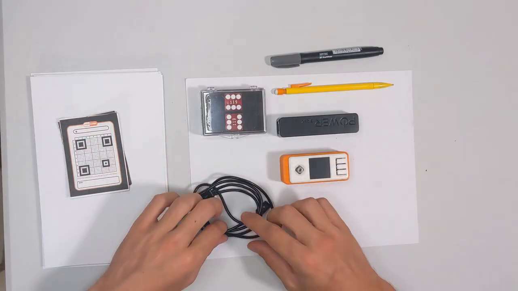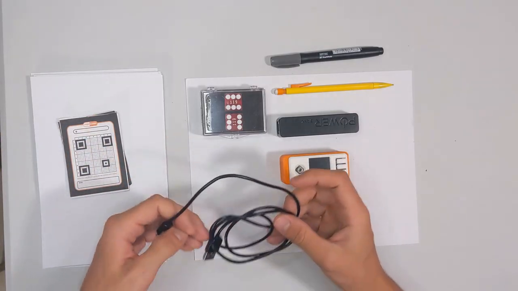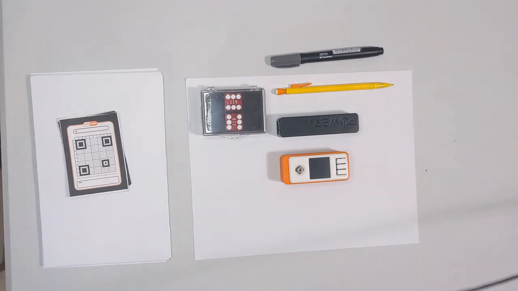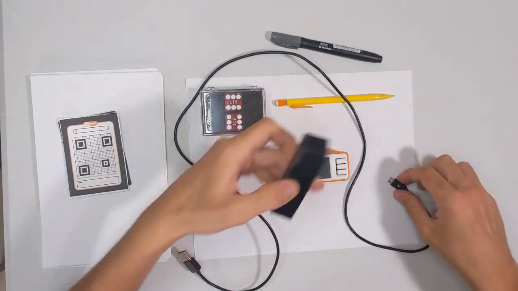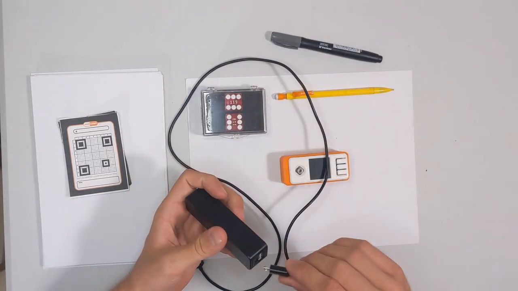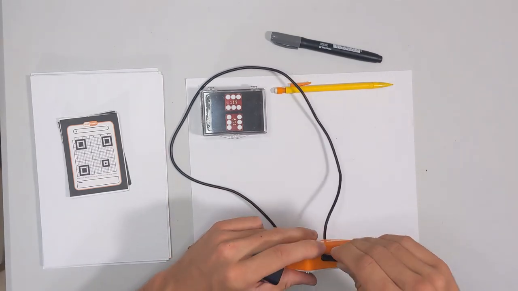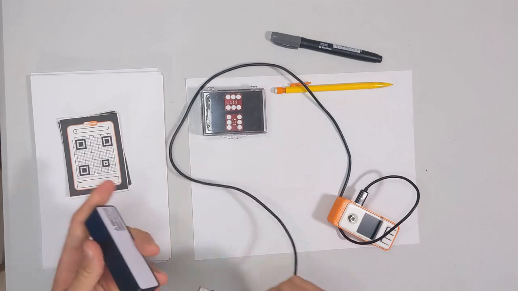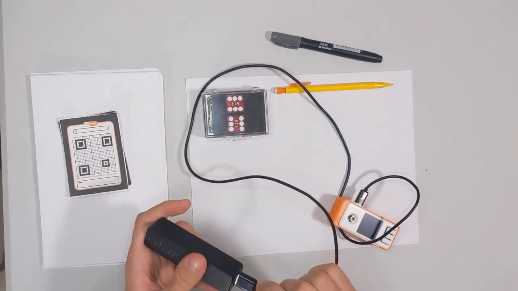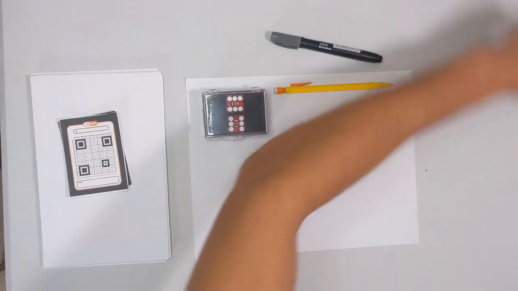So first of all, we're gonna power on the seed signer. So I'm gonna do it right there, and then keep the power bank off camera. Like this.